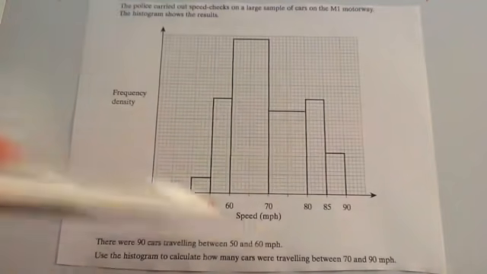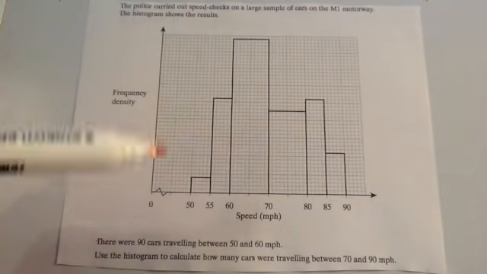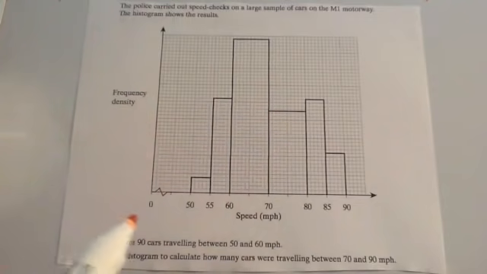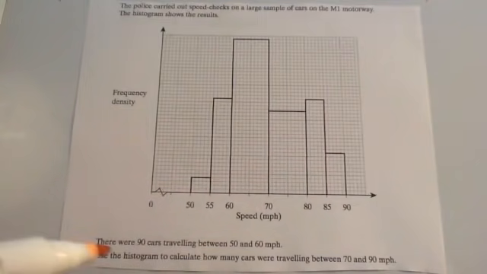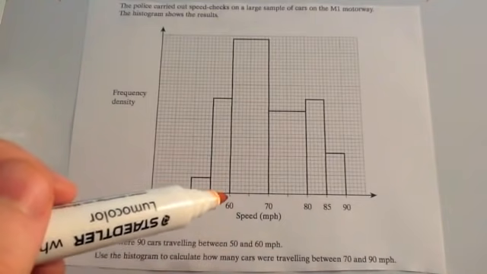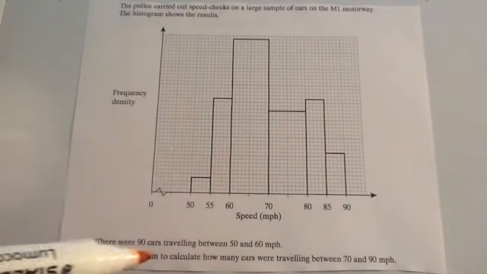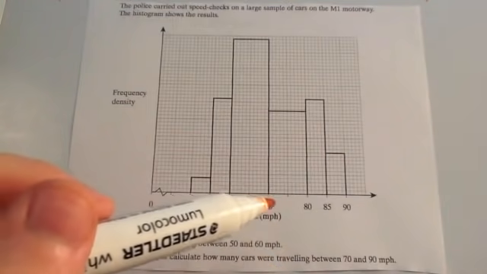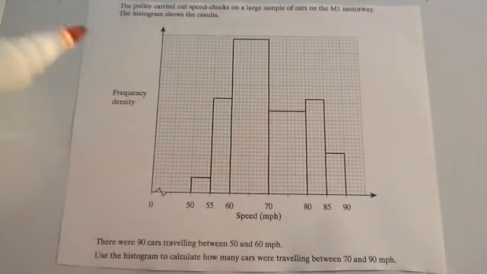There's a histogram drawn for you with frequency density, and notice there are no numbers up on the axis for frequency density. You've got the speed of the cars along the horizontal axis. It says 90 cars are travelling between 50 to 60 miles per hour. Use the histogram to calculate how many cars were travelling between 70 and 90 miles per hour.